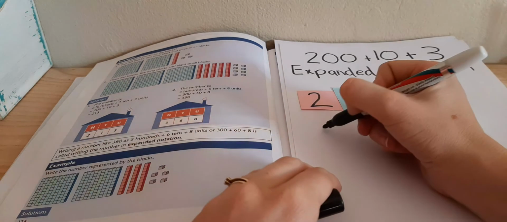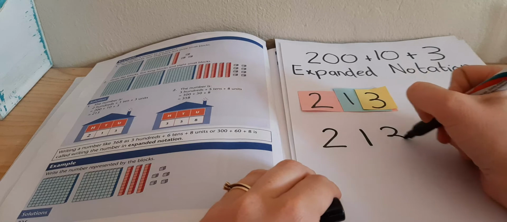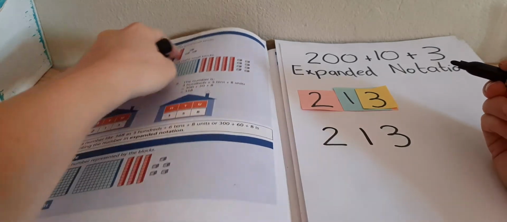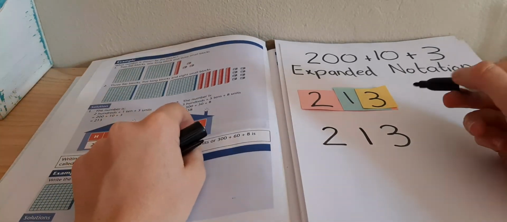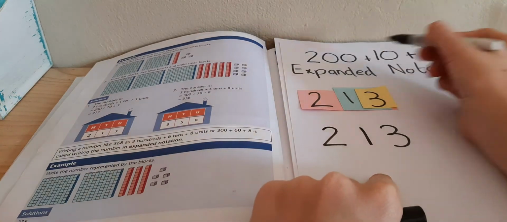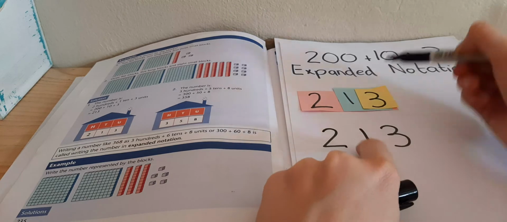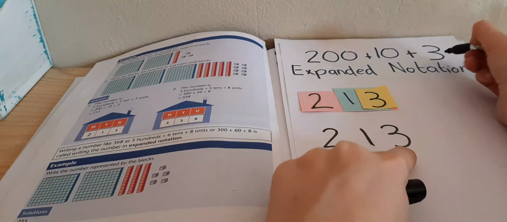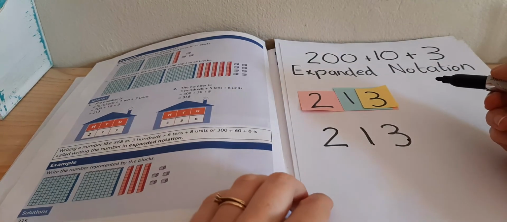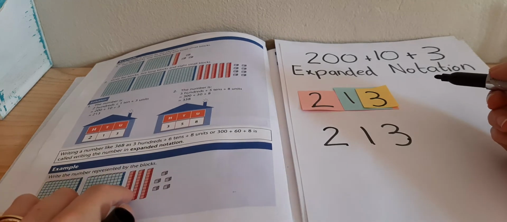If you said 213, you are correct, okay? So you would write this top one as 213. It is 200 plus 10 plus 3. The 200 goes over here, the 10 here, and the 3 there, okay? Now let's look at the next one.